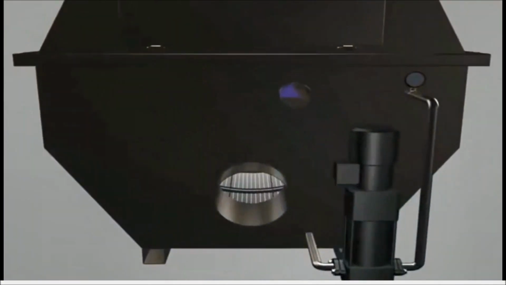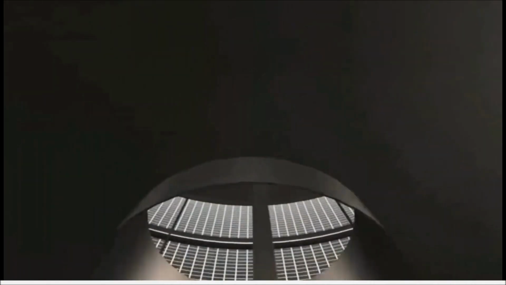It has 10% less power consumption. The drum filter has low installation and operation cost. Only 3% of influent water is required for backwash when using a drum filter.